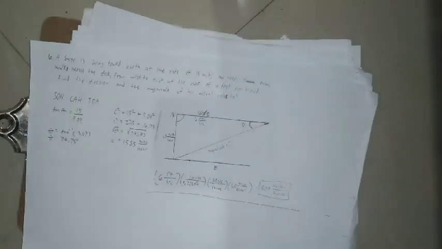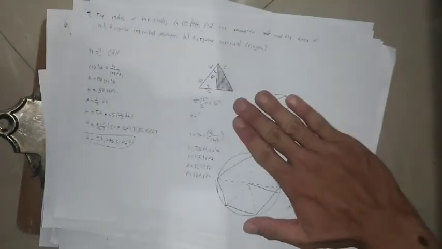So let's move to problem number 17. The question here is: the radius of the circle is 100 feet. Find the perimeter and the area of A, a regular inscribed pentagon, and B, a regular inscribed decagon. So here's the graph.